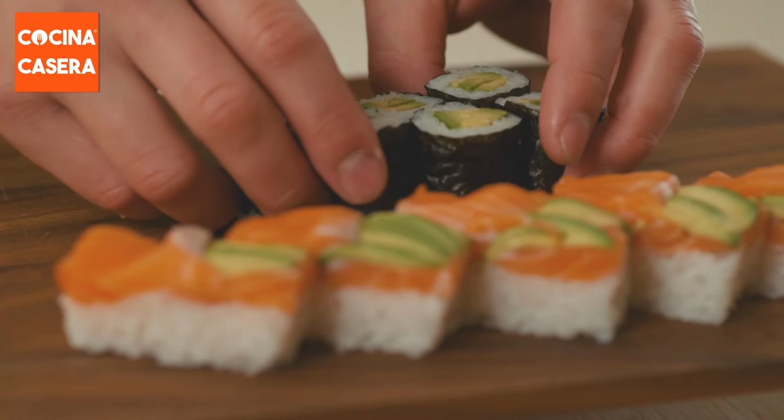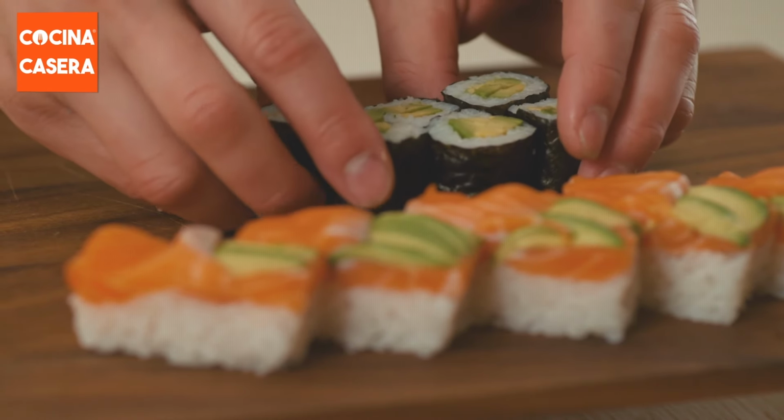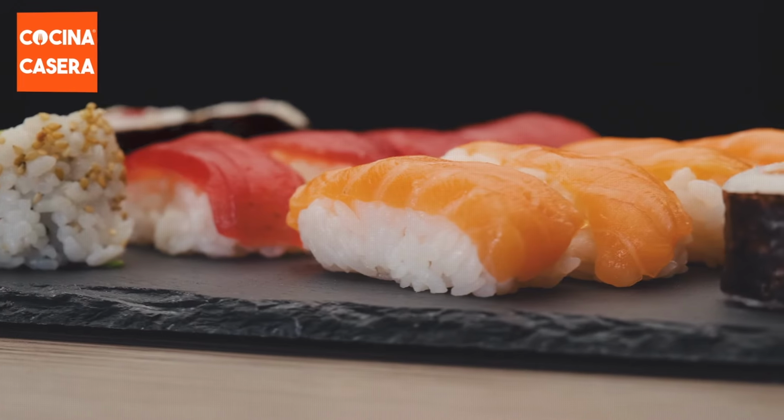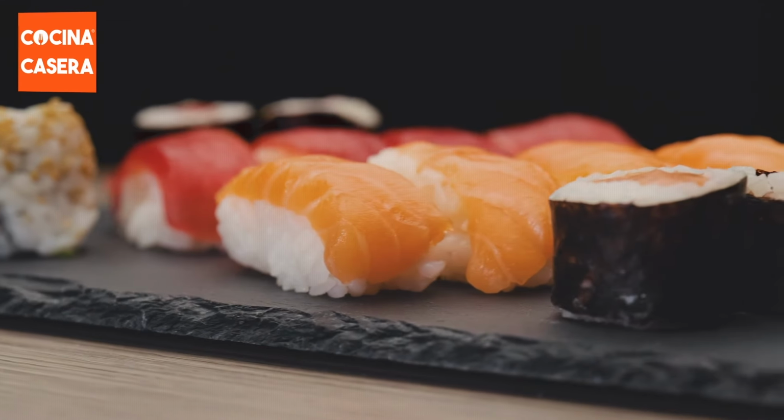There are more types of sushi, but for now, we wanted to show you which ones are the most common. We hope this article is helpful and that the next time you order sushi, you will be able to differentiate each one when looking at the menu.